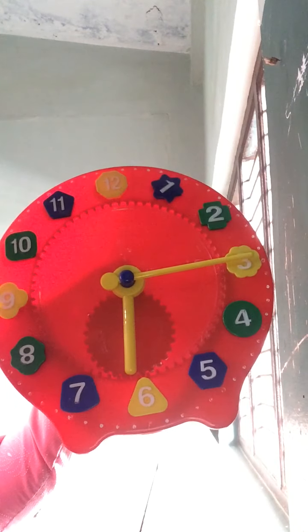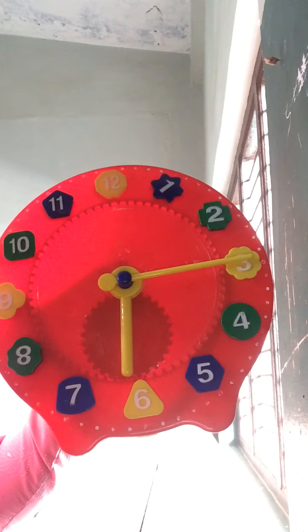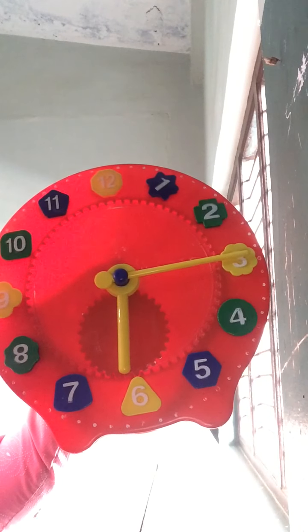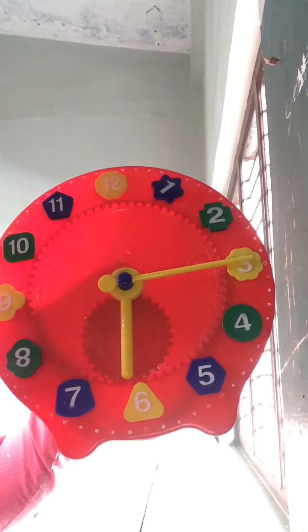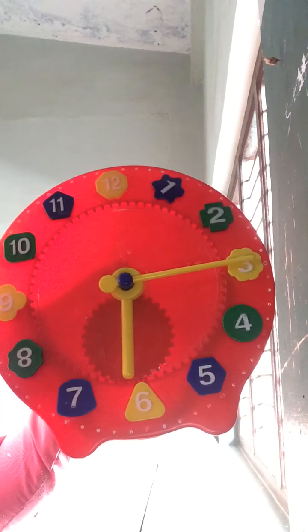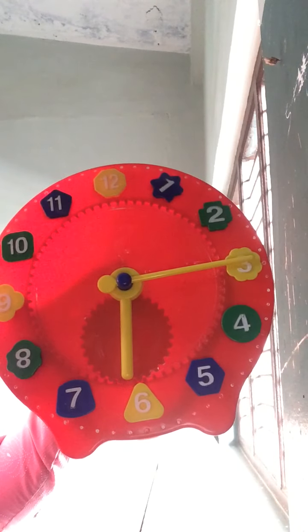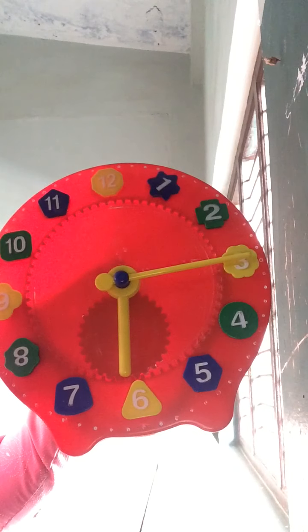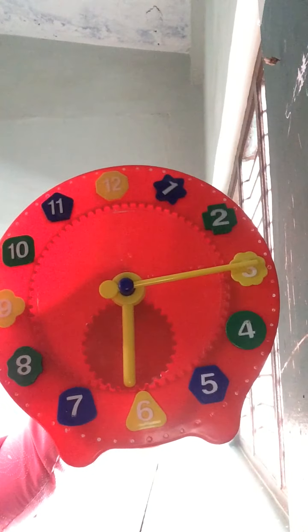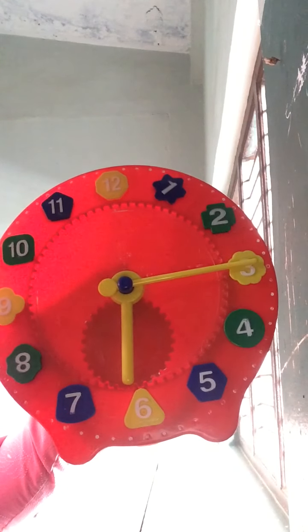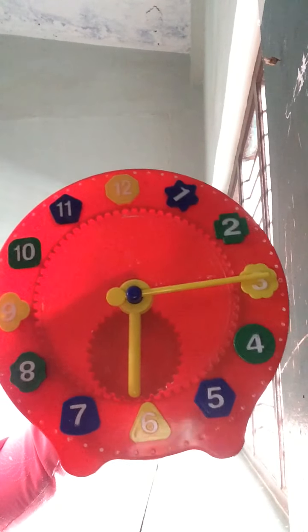If the minute hand is at 3, that means 15 minutes past, we can read this time in another way. Quarter past 6. Quarter, just like a half. If it is at 3, we will read it as quarter.